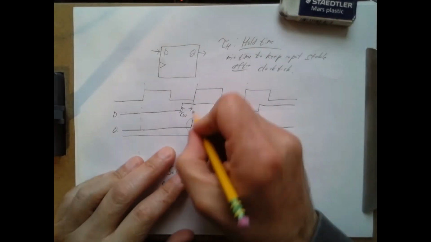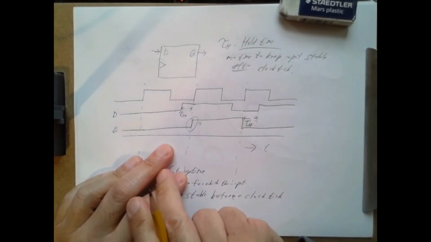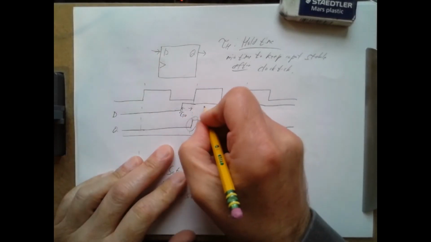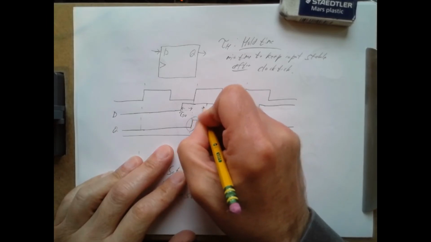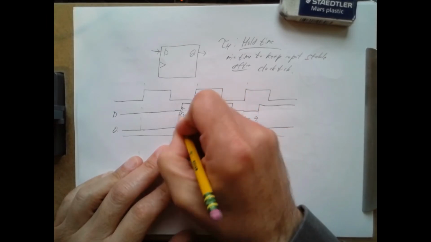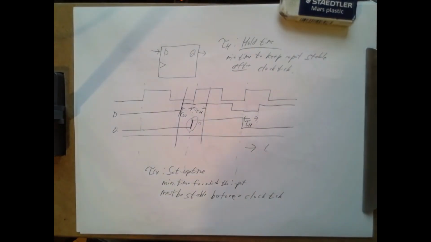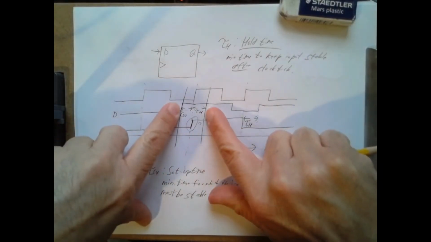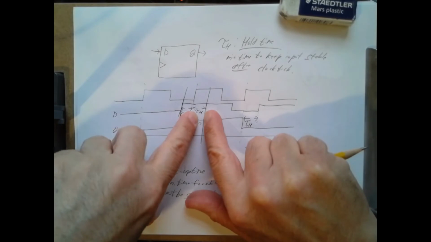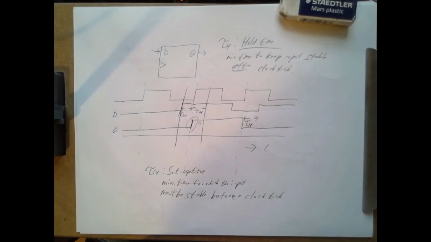So if we put those together, there's a setup time and there's a hold time, and together that defines a period around the clock tick. So let me just draw tau sub hold here. This is a time window around the clock tick during which D has got to be stable. It can be unchanged before that, it can be unchanged after that, or it can change before or after that. But within this window, tau setup before the tick and tau hold after the tick, D has got to be unchanging. Okay, that's the underlying timing constraint on these flip-flops.